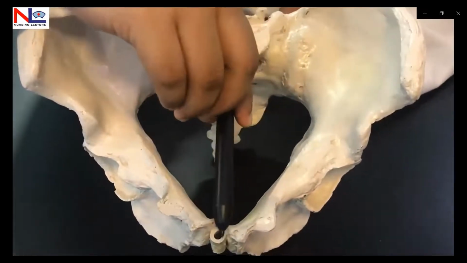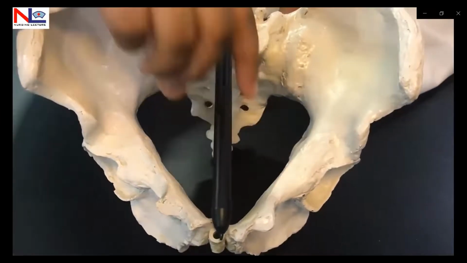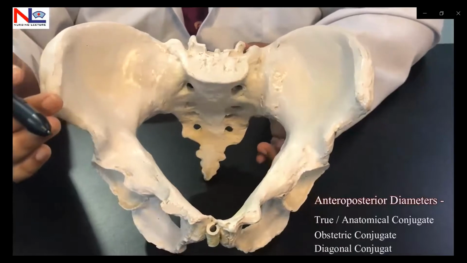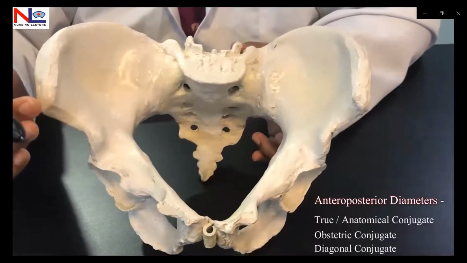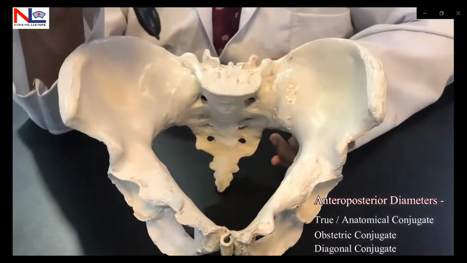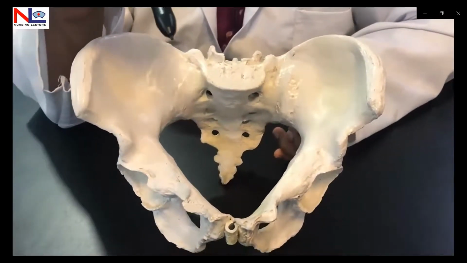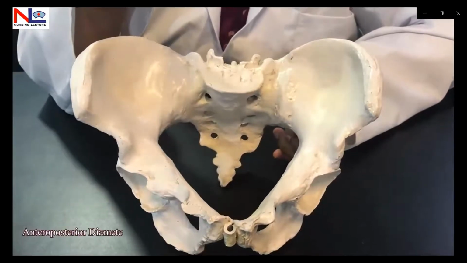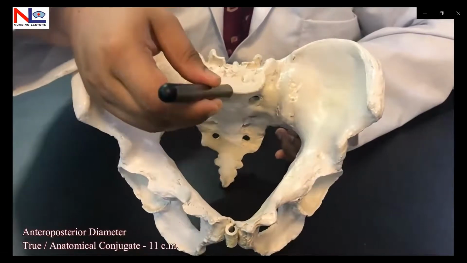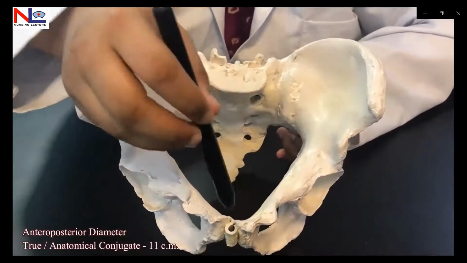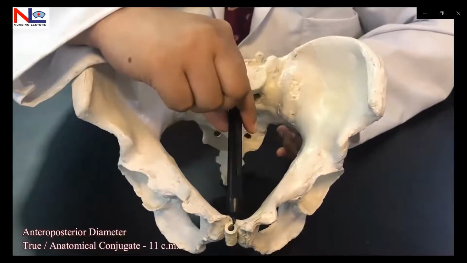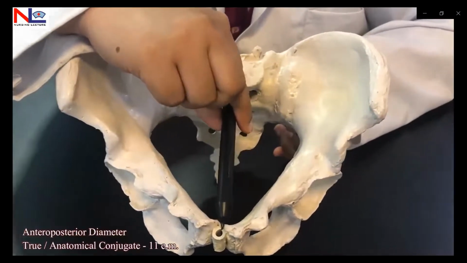In the anterior posterior diameter, there are three main conjugates, and these are the true or anatomical conjugate, the obstetric conjugate, and the diagonal conjugate. So first we need the true or anatomical conjugate. This is the distance between the midpoint of the sacral promontory to the upper border of symphysis pubis, and this measures about 11 centimeters.